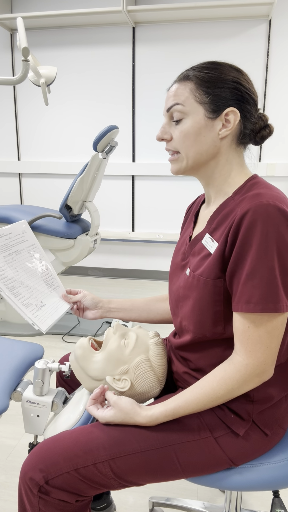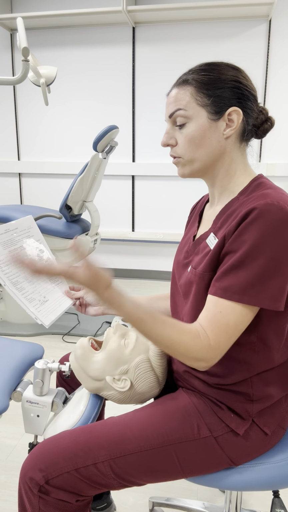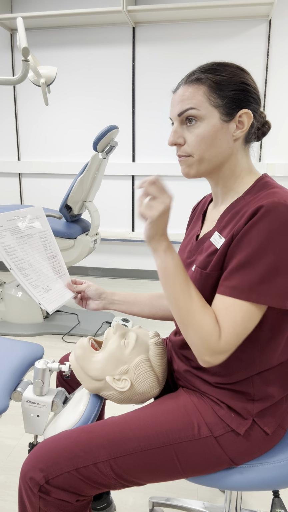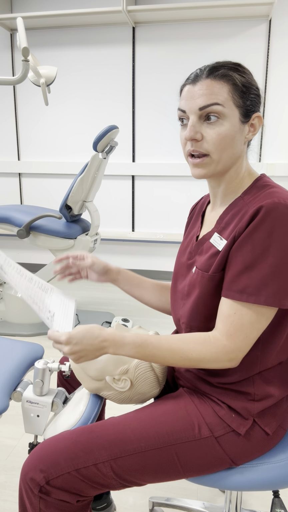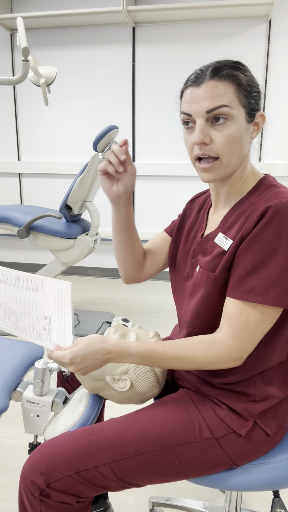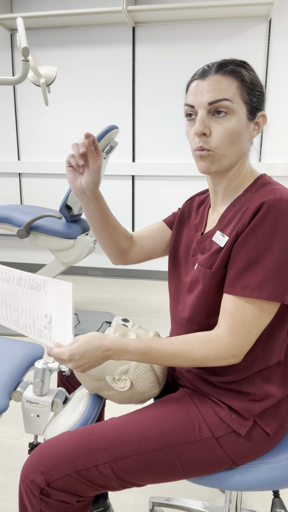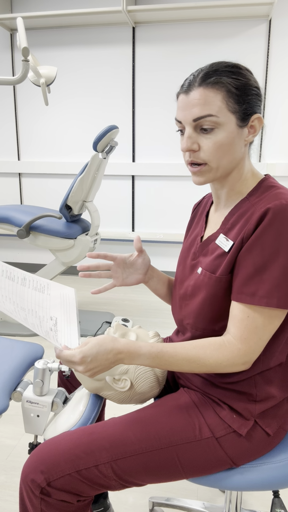Maxillary left lingual. Okay, so you kind of have to picture and point out the area of the mouth. As you're practicing on each other, you'll want to have an instrument like an explorer and be able to point to, okay, this is the area I'm working on. What position will I want to be in?